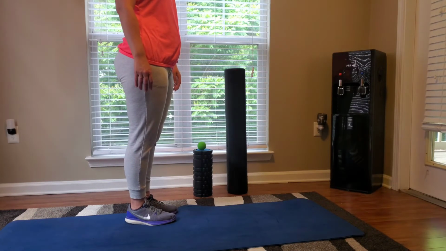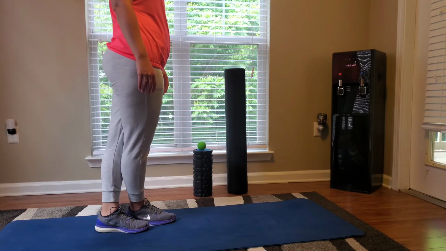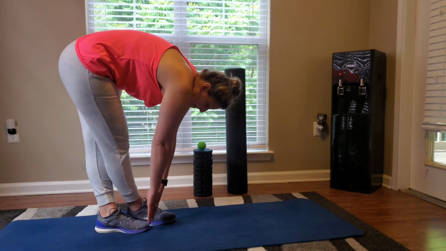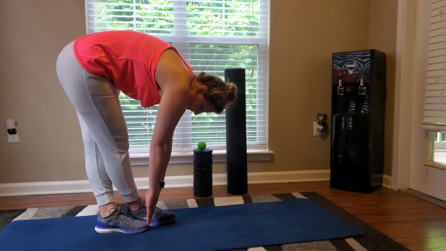She's going to take the leg she wants to stretch out and put it behind her, and then she's going to have both feet flat on the floor. Then she's going to reach towards the foot of the leg that she's actually trying to stretch out, and same thing, she's going to hold that position for 30 to 60 seconds. Okay. All right, so we just finished up with our 2 IT band specific stretches.